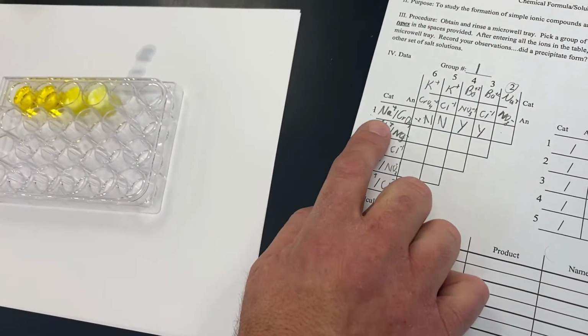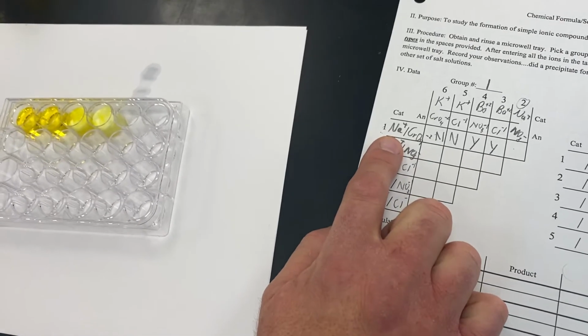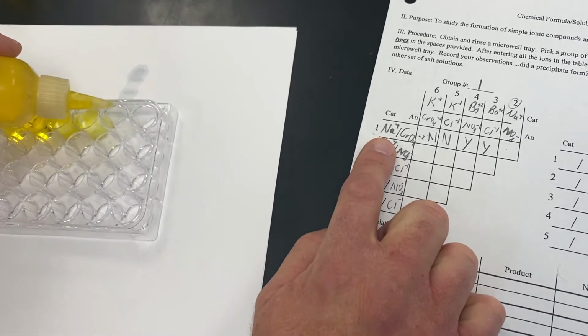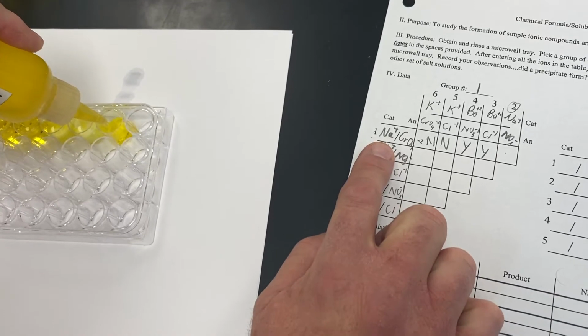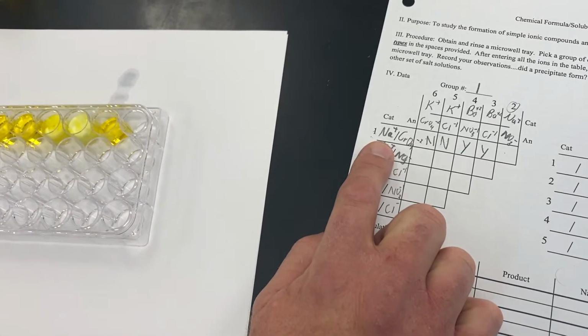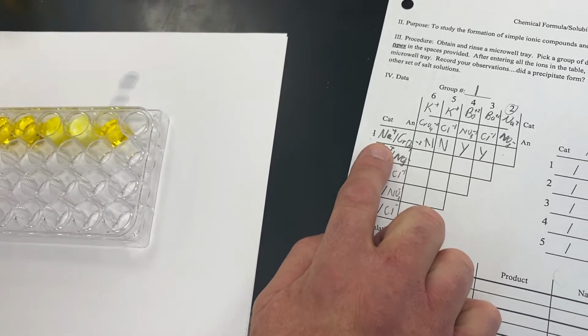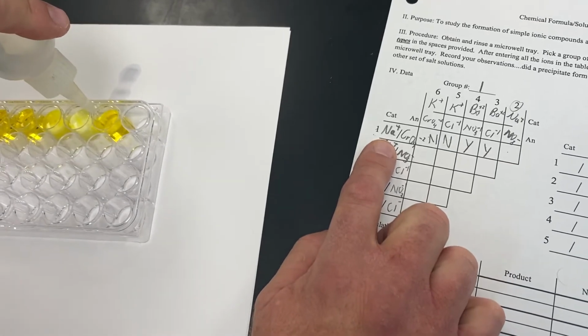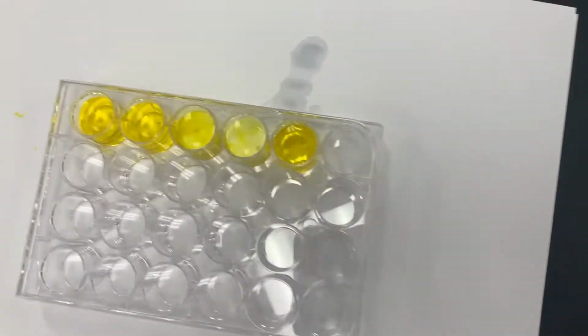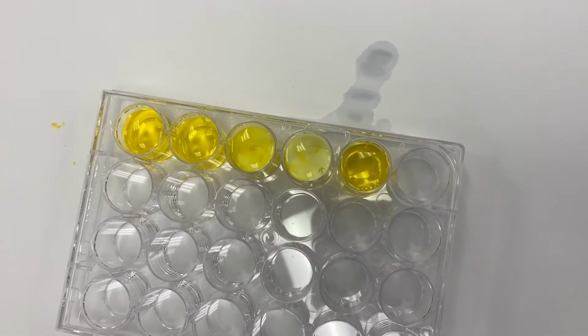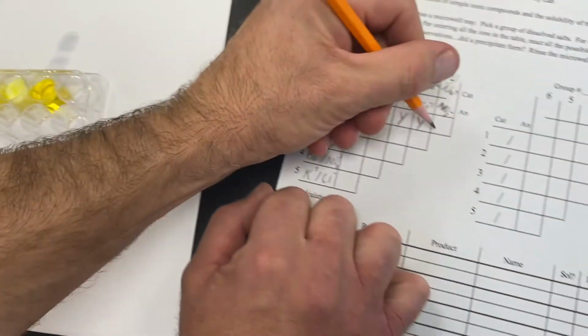And now our final reaction in this set will be our sodium chromate. And we will mix that sodium chromate with sodium nitrate. And you'll notice that in this case, it continues to be clear, meaning that we did not form a precipitate.